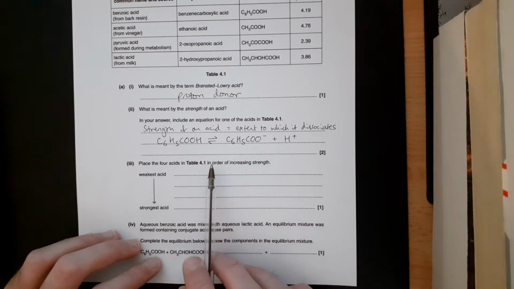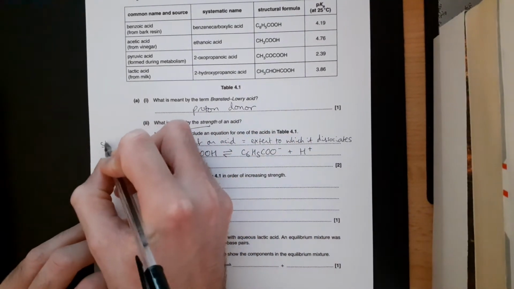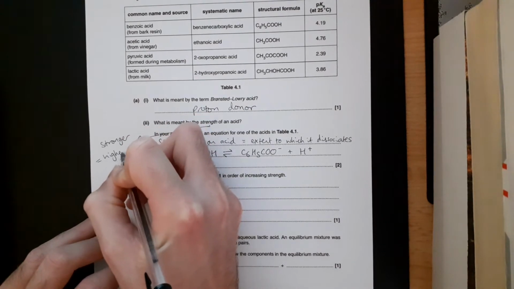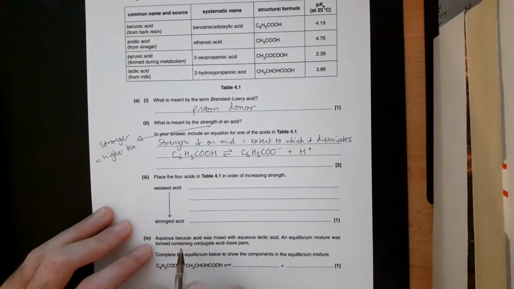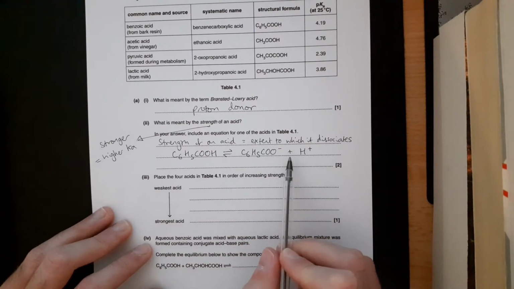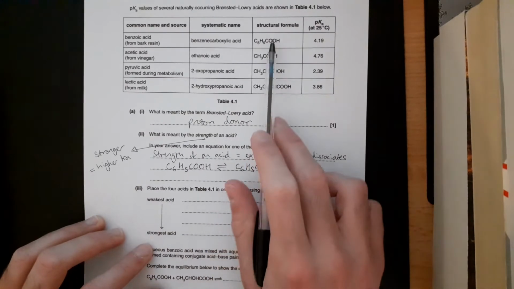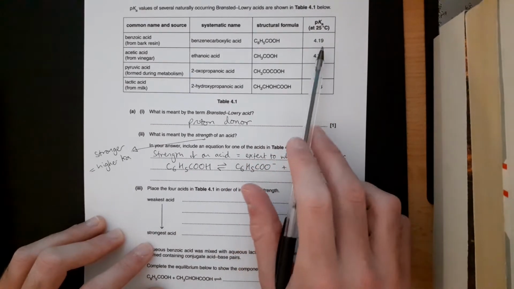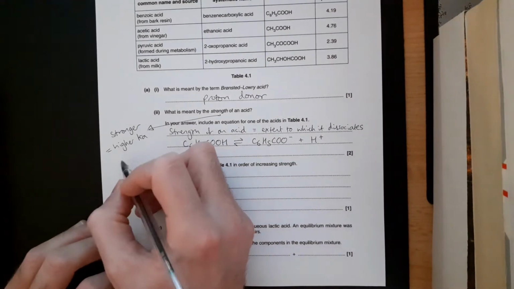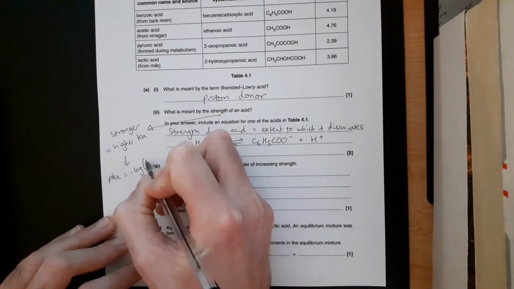So what we're looking for with the strength of the acid is that a stronger acid is going to have a higher Ka value, because it's going to dissociate more. I'm going to get more of this, so a bigger value for the equilibrium constant. But annoyingly, in the table, they haven't given us Ka values, they've given us the pKa values. Well, remember that pKa is the negative log of the Ka.